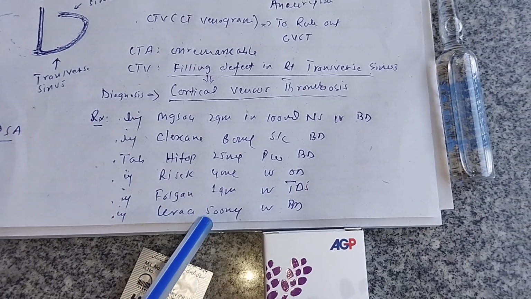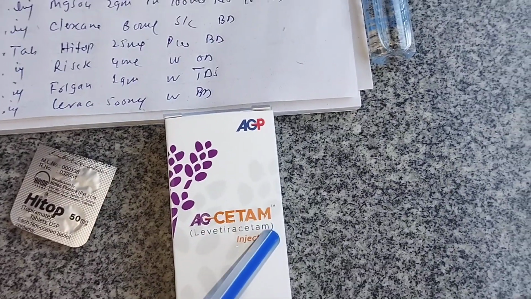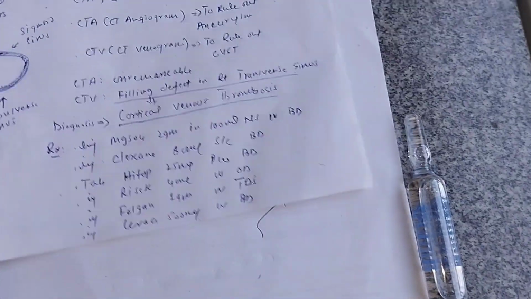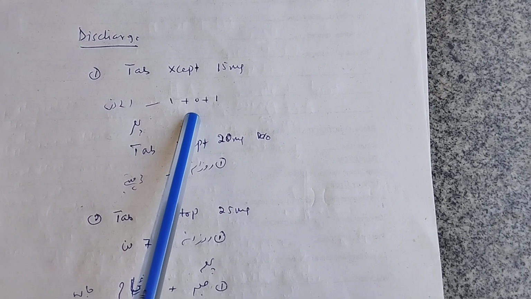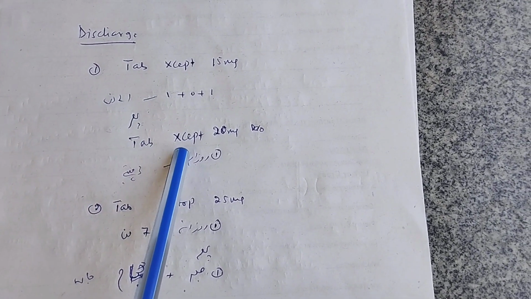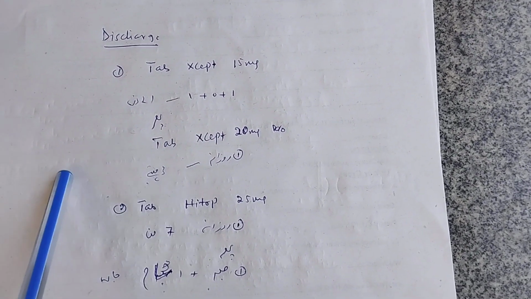The other one, as the patient was having fits, we give Lires 500 mg IV BD. This is levetiracetam, so 500 mg BD. Now after that, when we are going to discharge the patient, we will give Xarelto 15 mg in morning and evening for 21 days, and then the patient should be shifted to Xarelto 20 mg once daily for 3 to 6 months.